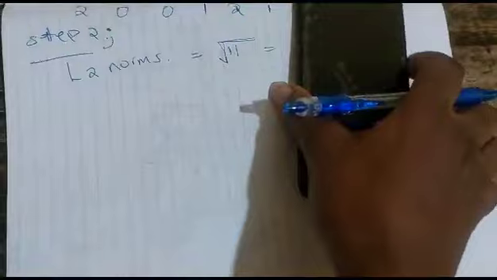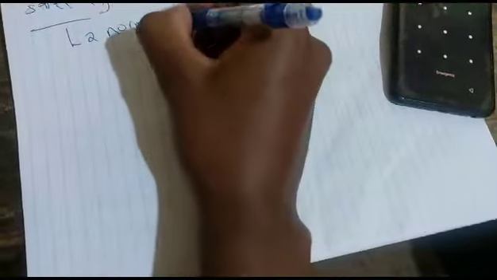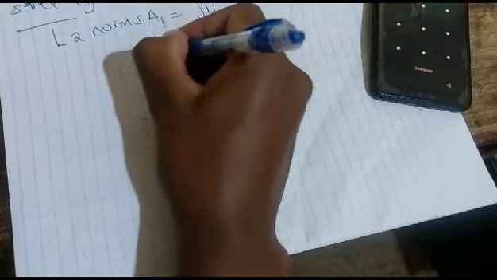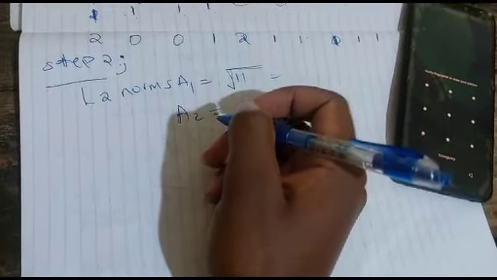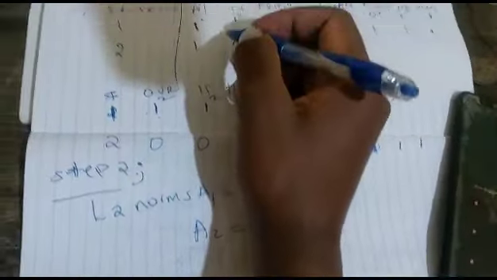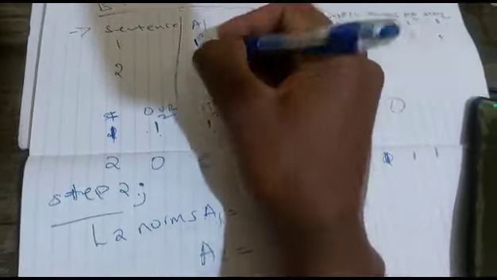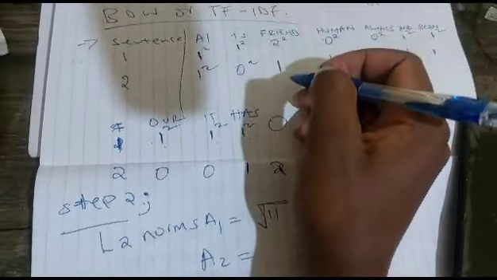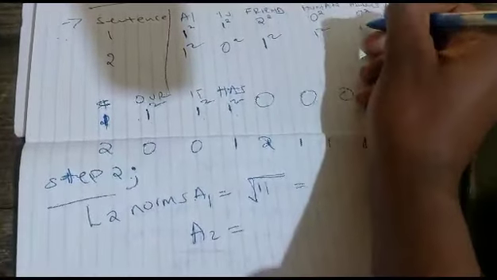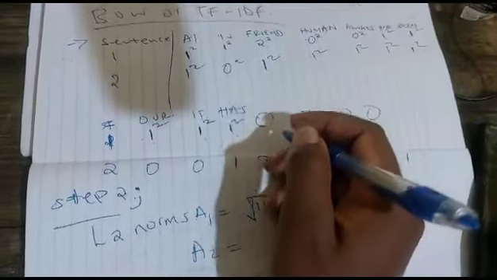I guess from the calculator, we'll do this for A1. For A2, we'll also do the same, which is 1 square, which is 1, plus 0 square, plus 1 square, plus 1 square, plus 1 square, plus 1 square, plus 1 square.